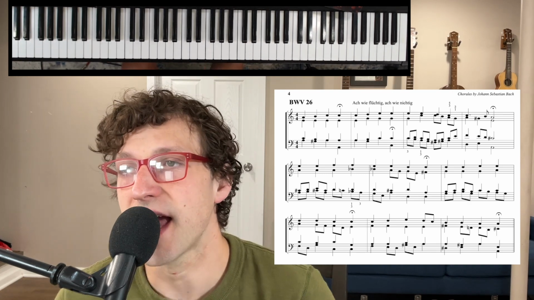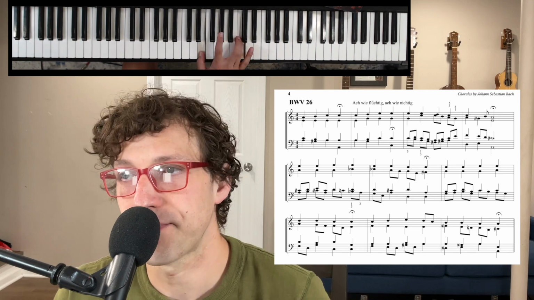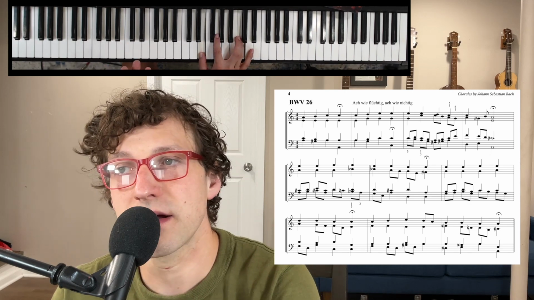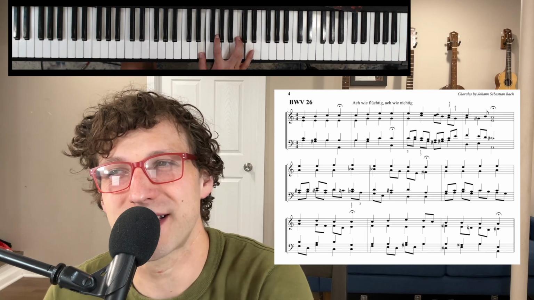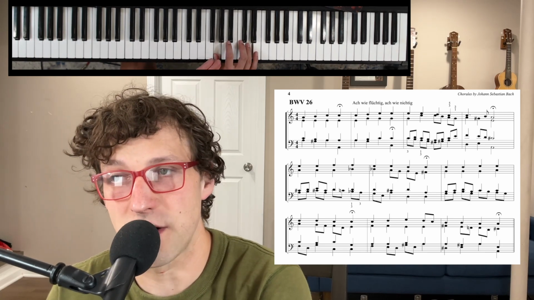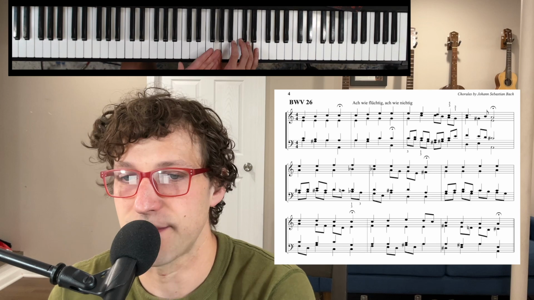That is so easy. And then we play the same thing again. And then we have a little bit of work here. We have to go, okay, it's a skip in the bottom and then a step at the top. And then it's the same note all the time in the left, not the left hand, my thumb.